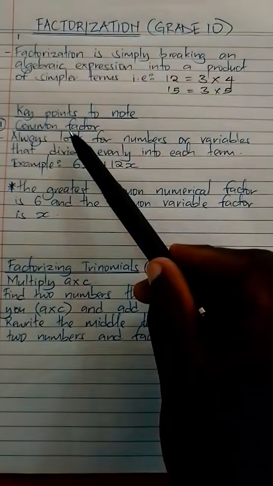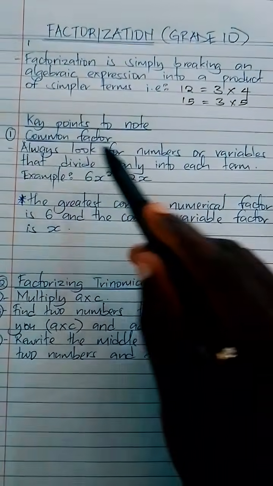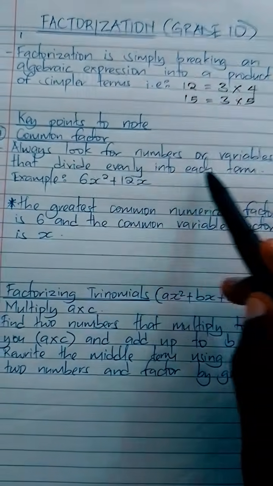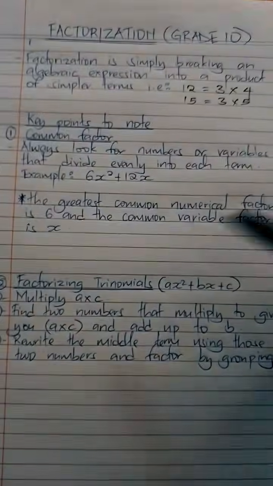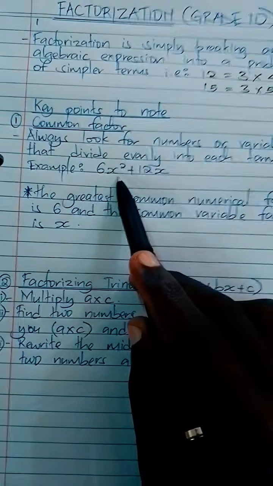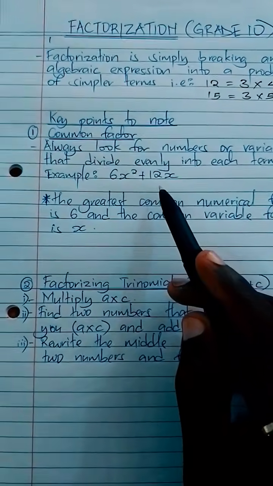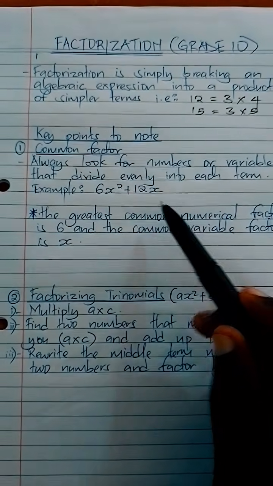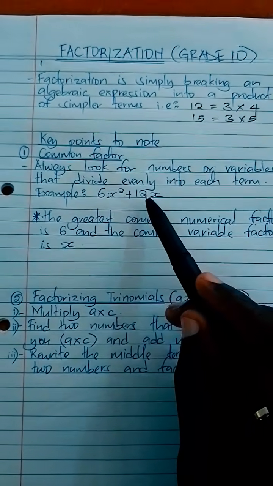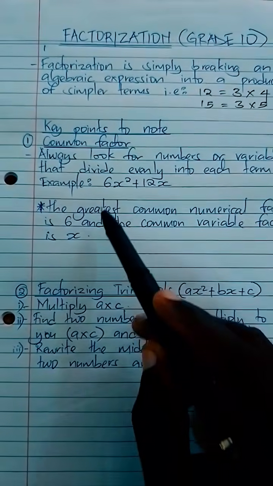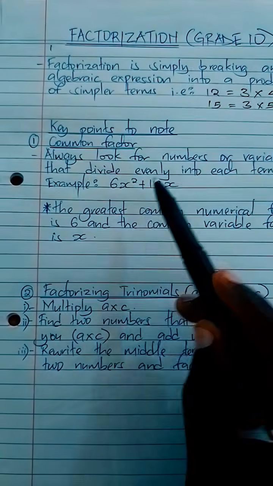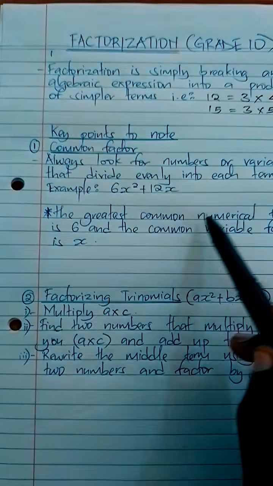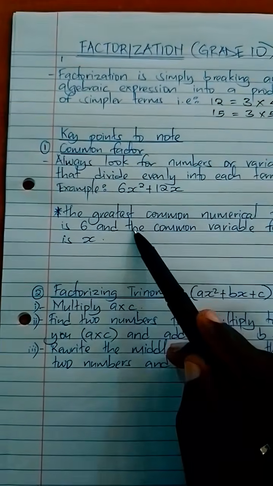The first one is the common factor. So for the common factor, always look for numbers or variables that divide evenly into each term. For example, we have 6x squared plus 12x. So you look for the numbers that divide evenly into each term. Here we have 6x squared and 12x. So what number can divide 6x squared and can divide 12x? It is 6, right? So the greatest common numerical factor is 6.